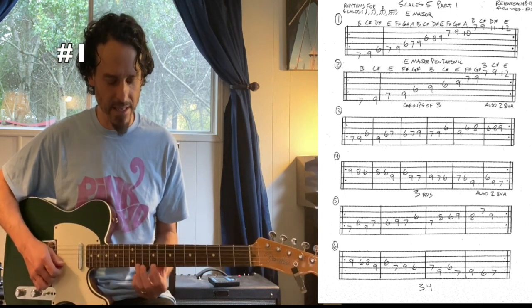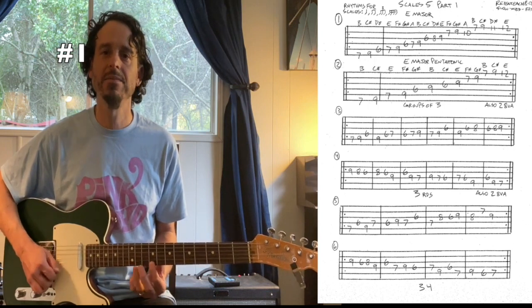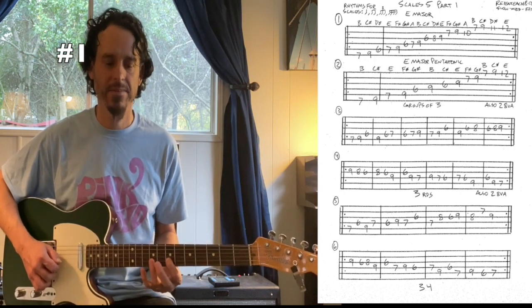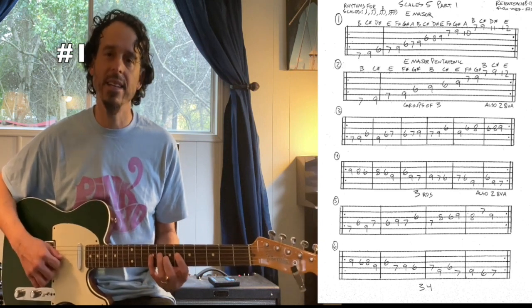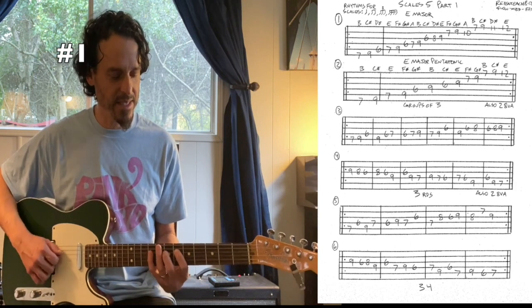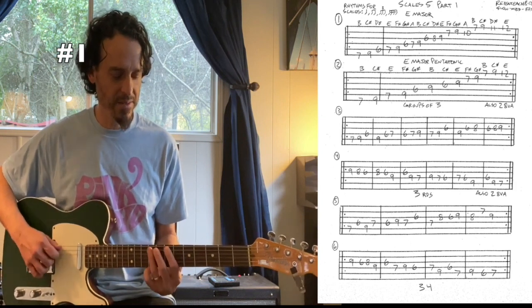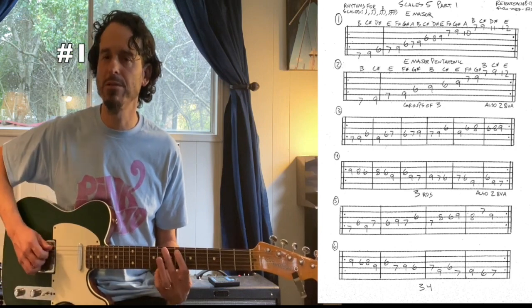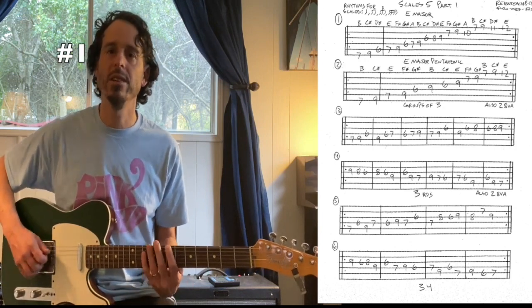Okay, now coming back down, we'll go 11, 9, 7. On your 2nd string, 10, 9, 7. 3rd string, 9, 8, 6. 4th string, 9, 7, 6. And then on your 5th string, 9 to 7. And again, there will be those 3 lower notes you can incorporate too.